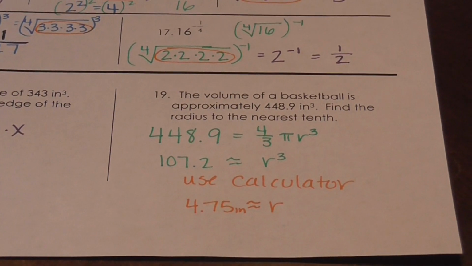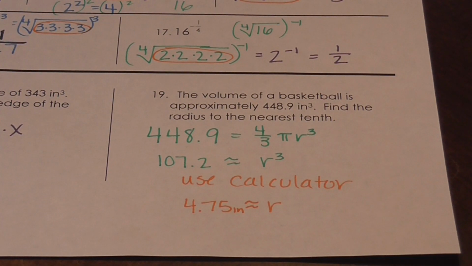And last but not least, the volume of a basketball is approximately 448.9 cubic inches. You have done this before. We divide by 4/3, we divide by pi, then we take the cube root. 4.75 is approximately your radius.